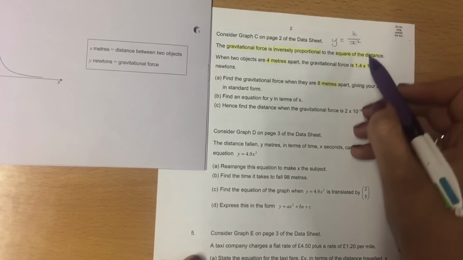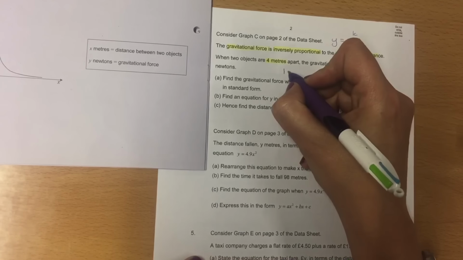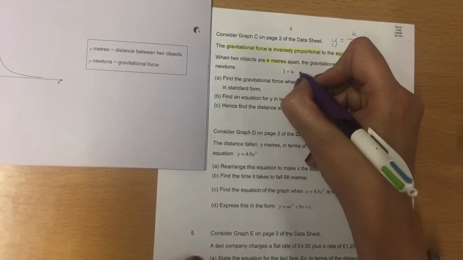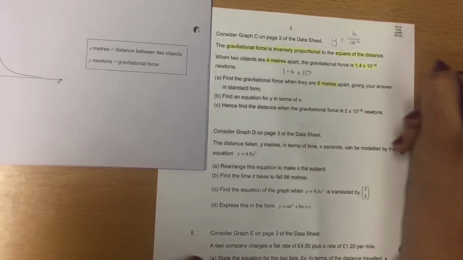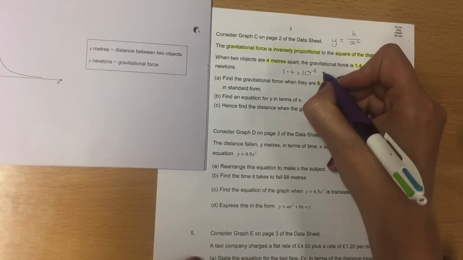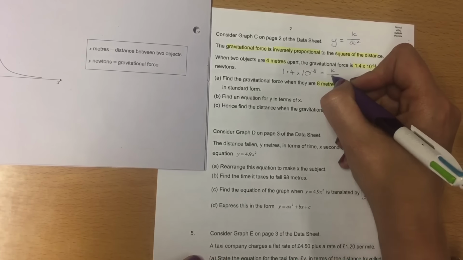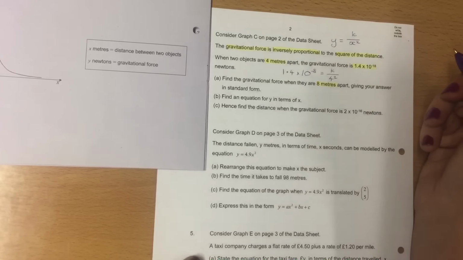So we've got our gravitational force, which is y. So we have 1.4 times 10 to the power of minus 8, and that is equal to k over 4 meters squared.